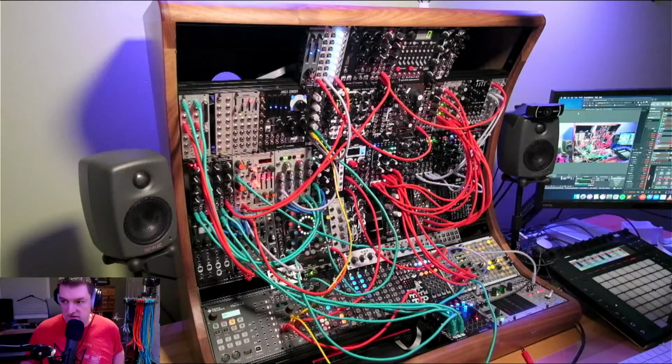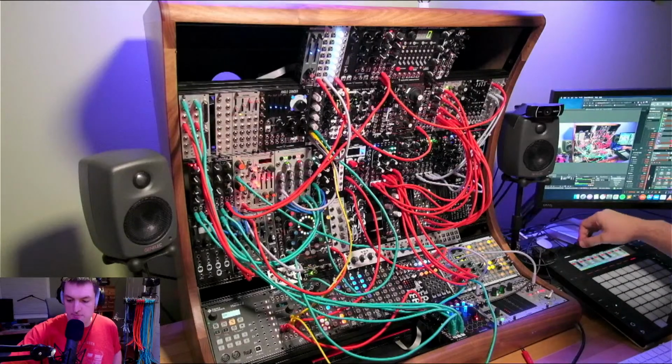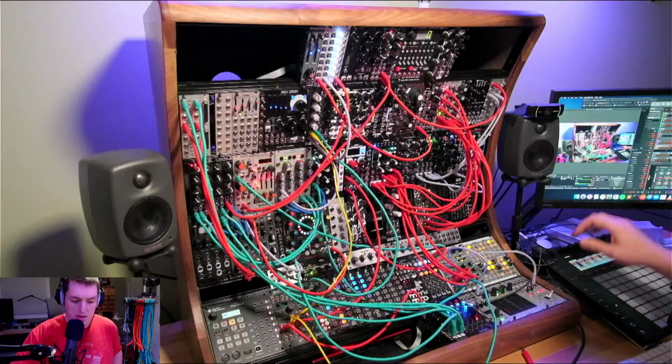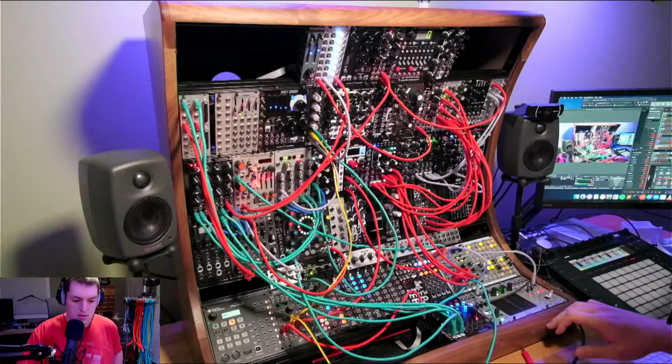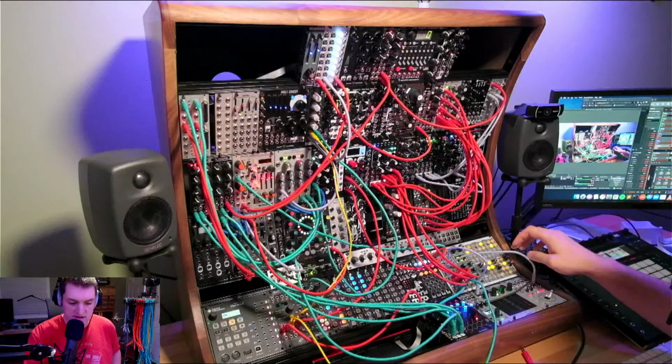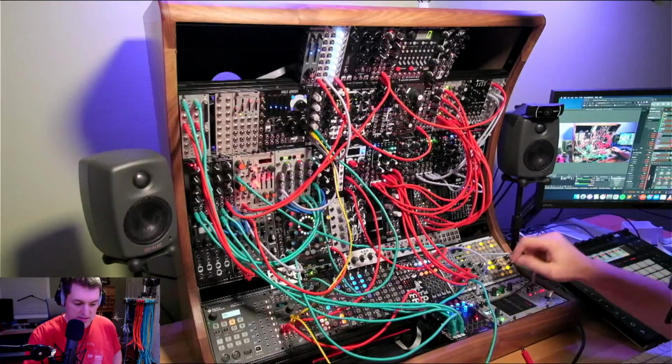Okay, let's bring that chord in so we can hear what it actually sounds like with some music behind it. And I think I'm going to turn down the slow on the chord voice.